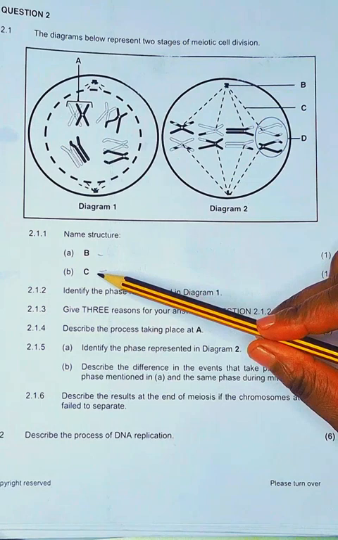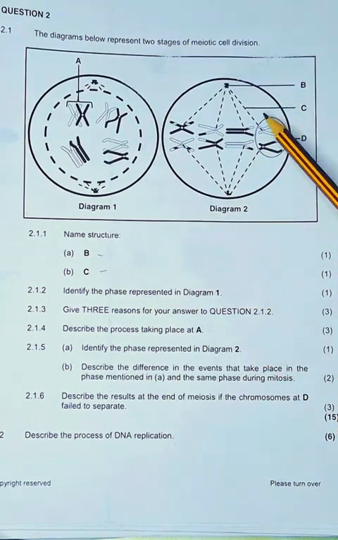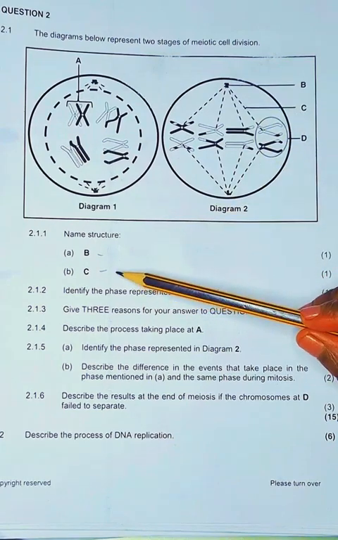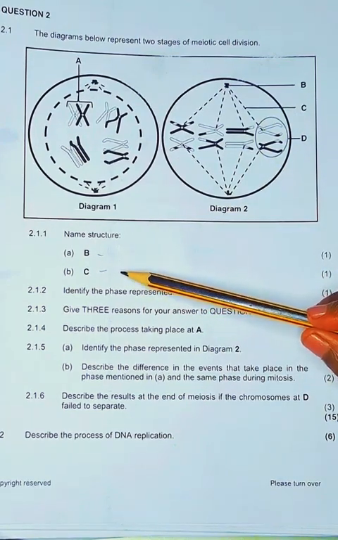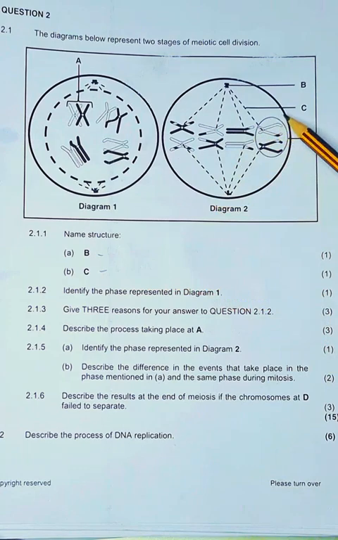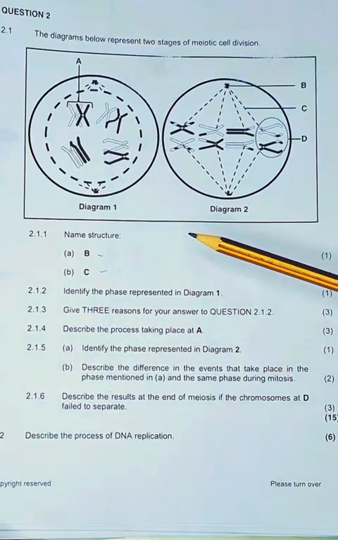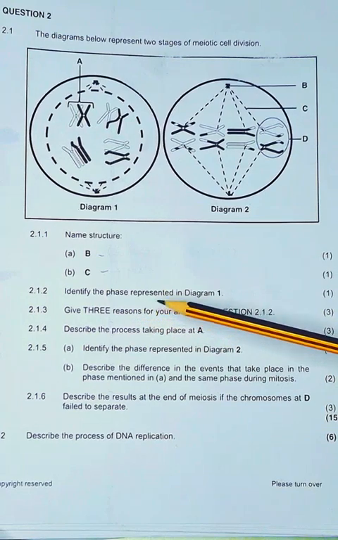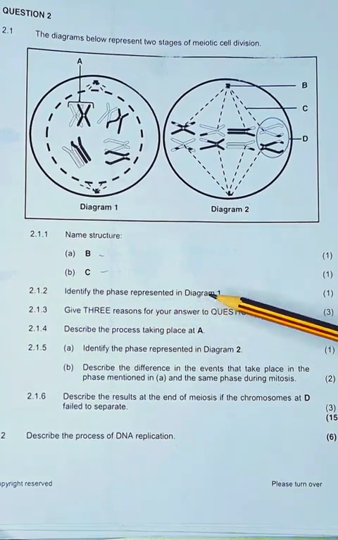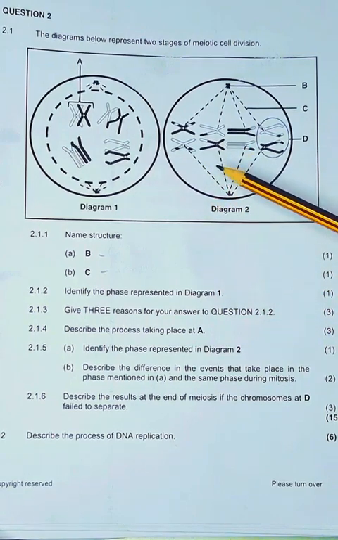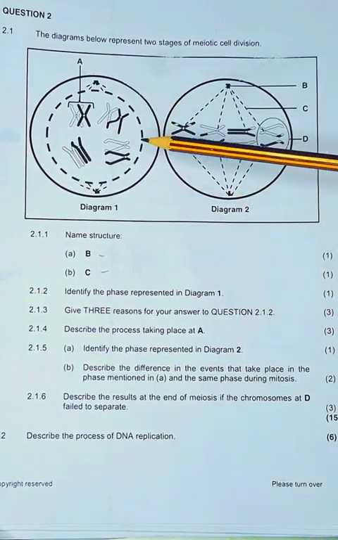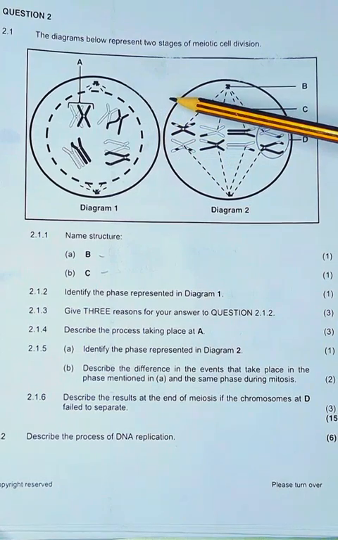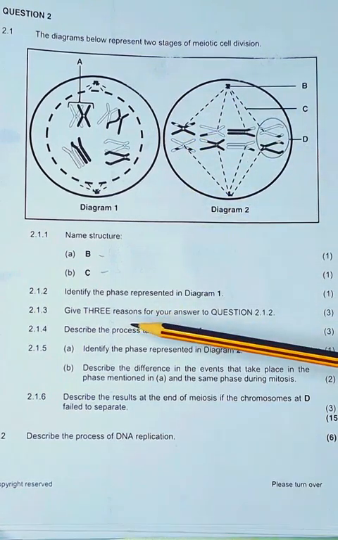Now structure C, when we look at C, we can see that we have the spindle fiber. Now the function of the spindle fiber is to hold the chromosomes in position. 2.1.2 says identify the phase represented in diagram 1. Now we already mentioned that the phase that is represented by diagram 1 is prophase 1 of meiosis 1.